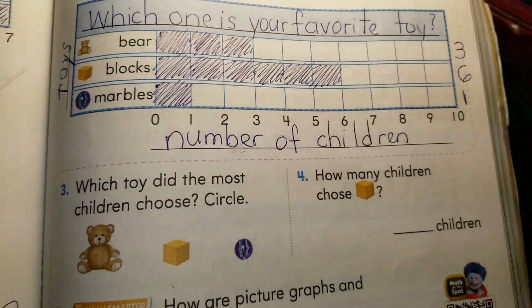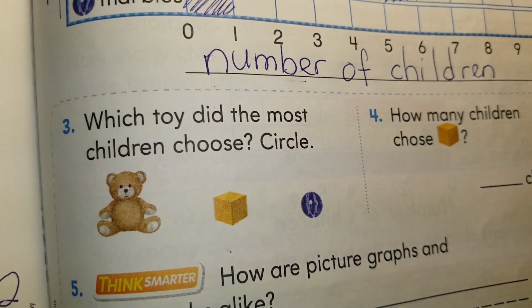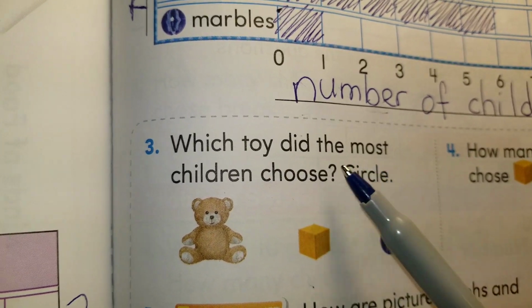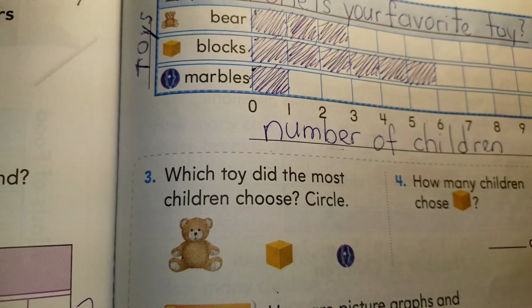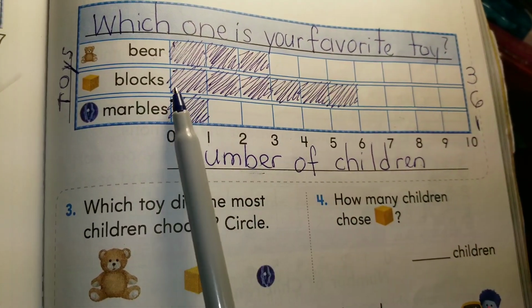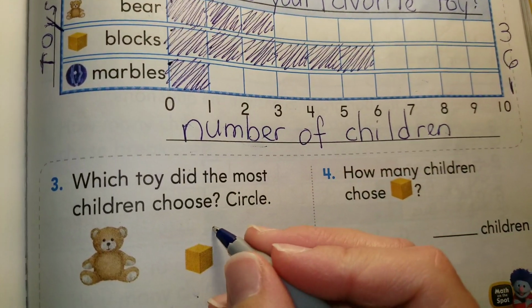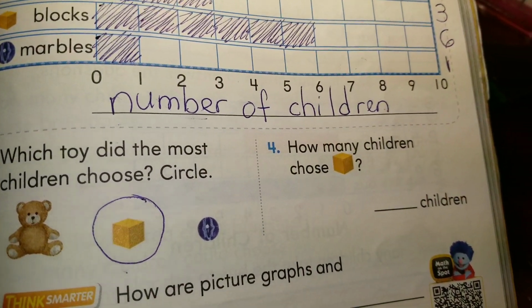Alright, boys and girls. So we're moving down to question number 3. And question number 3 is right over here, and it asks you, which toy did the most children choose? Circle. Which of the 3 toys? Let's go back to the graph. What do you think? Which one is the longest part? You're very right, it's the blocks. So most of the children said their favorite toy was blocks.